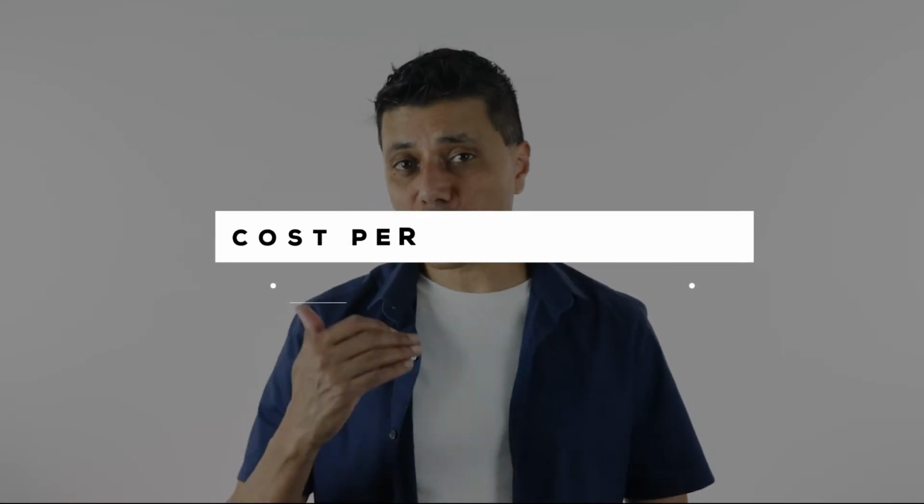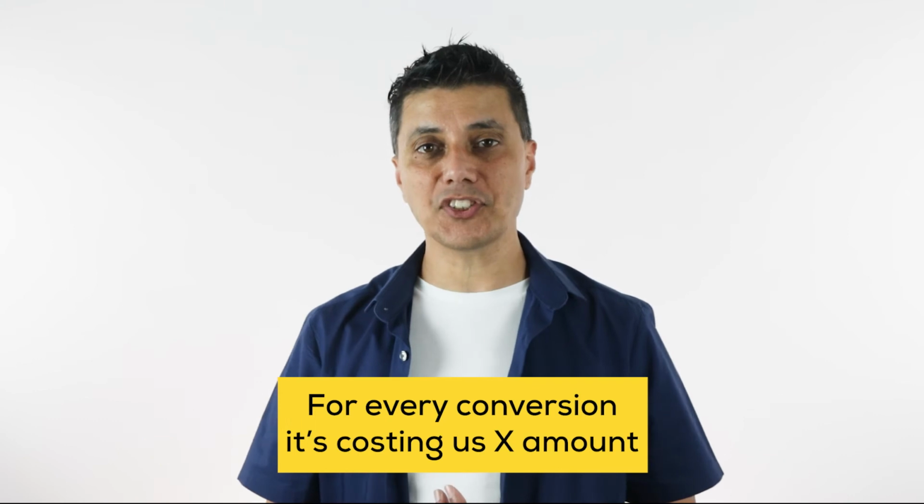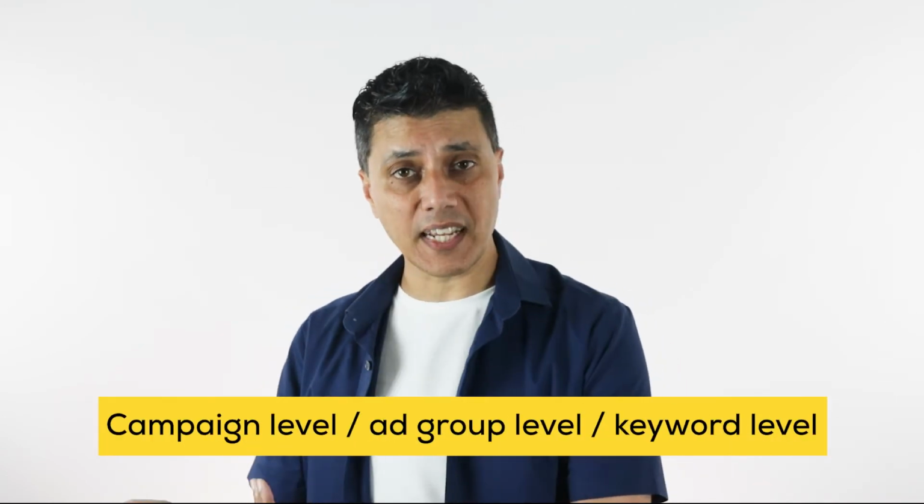Last but not least, cost per conversion. And that is basically how much it's costing you to get a conversion. In other words, how many times has a user clicked on your ad and what has been the average cost per click. So if you've got X amount of leads from it, or X amount of people filling in your booking form or your inquiry form, then you can work out that for every conversion, it's costing us X amount. So that's why it's imperative to understand what cost per conversion is and what your cost per conversion is for your particular business. And this can be at campaign level, ad group level, or even keyword level.